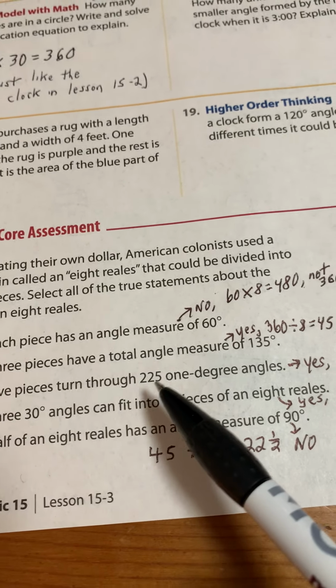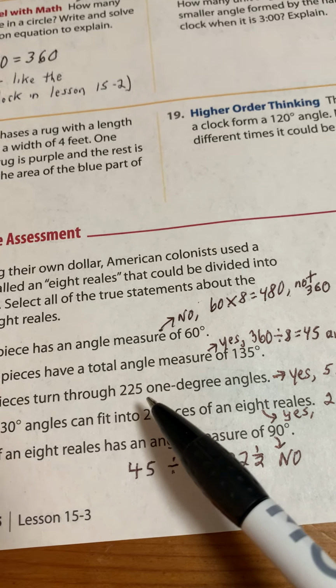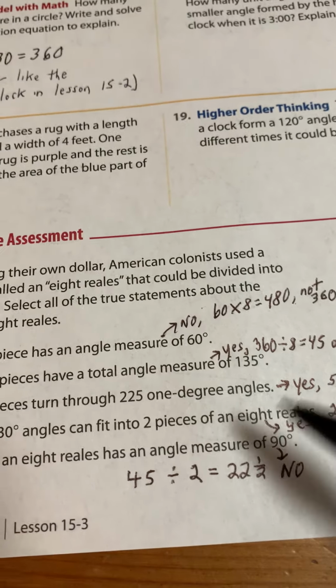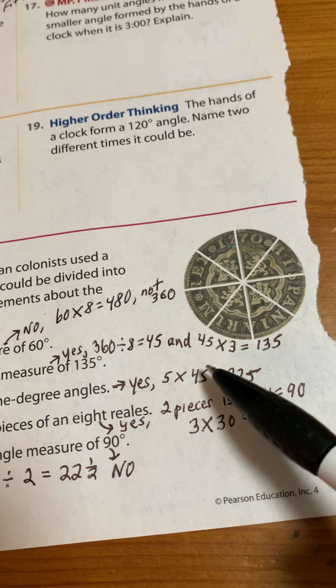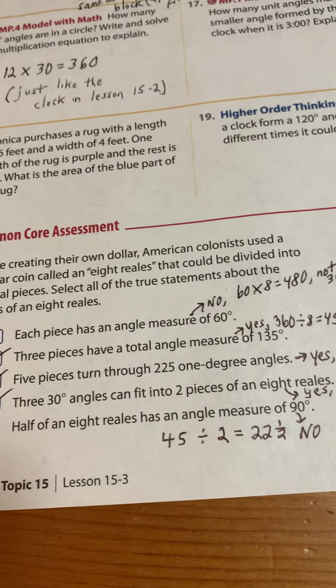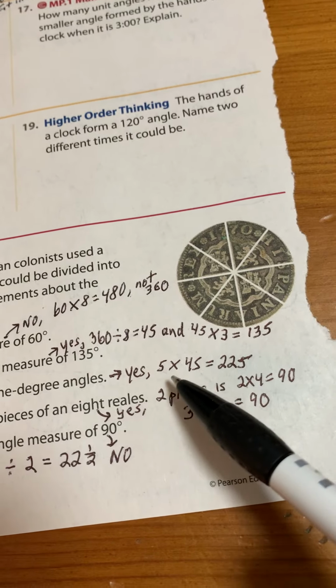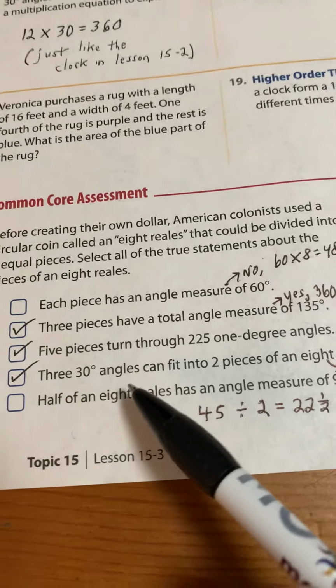5 pieces turn through 225 1-degree angles, which of course is 225. Well, the answer to that is yes. Each one of these is 45. Okay, 5 of them, which is what this says, you multiply, is 225, so that's true.